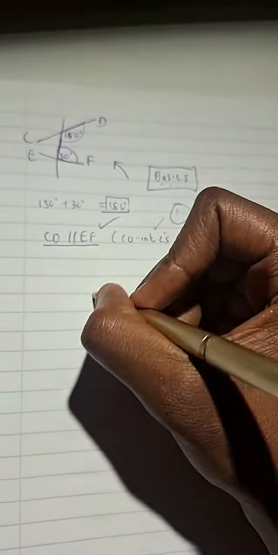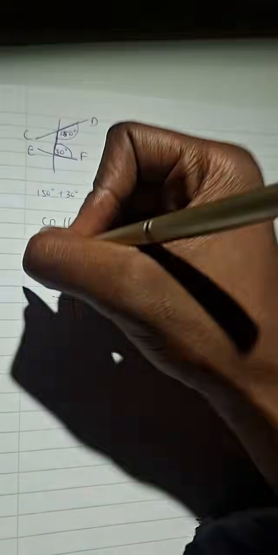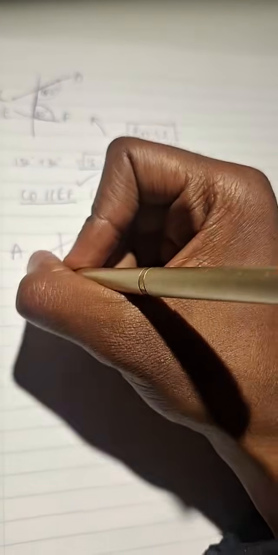So guys, this is one way. Finding co-interior angles that are supplementary, that's how you prove that lines are parallel. This is one of the ways. I'm going to do the same thing. Look at this. I'm going to ask you again: AB and EF, are these lines parallel?